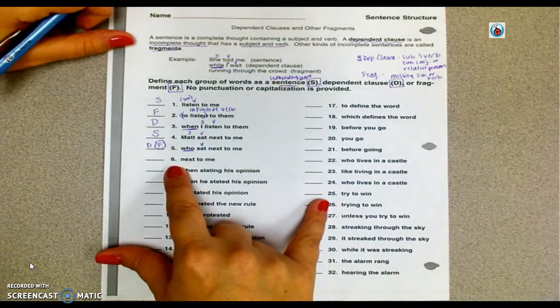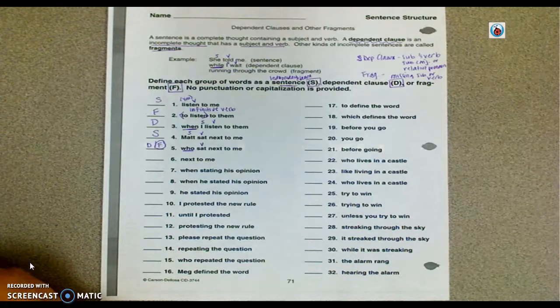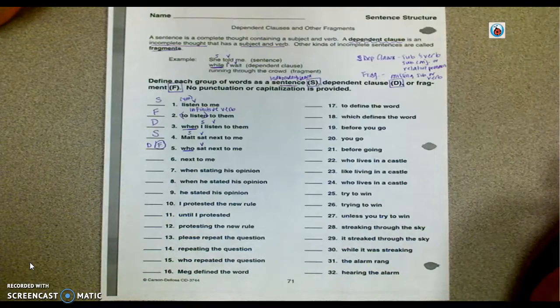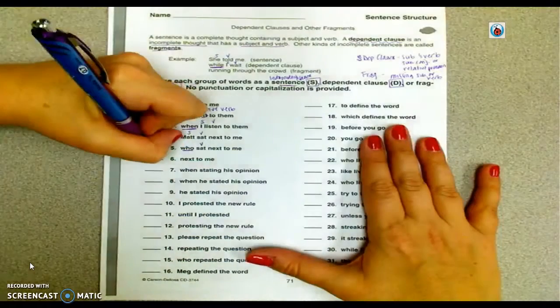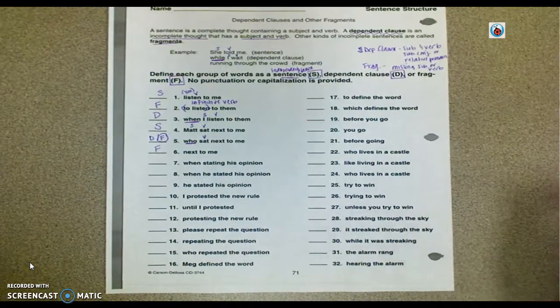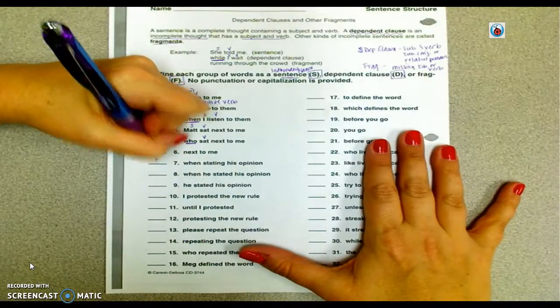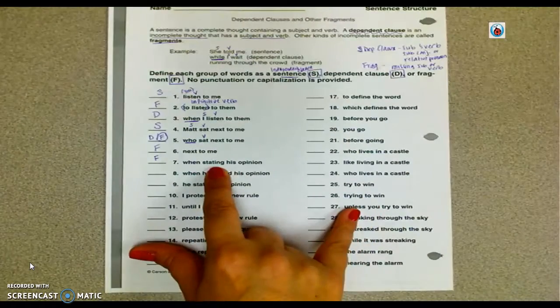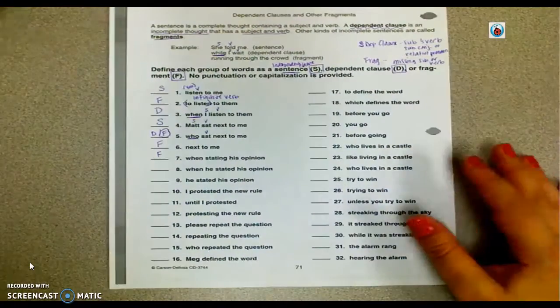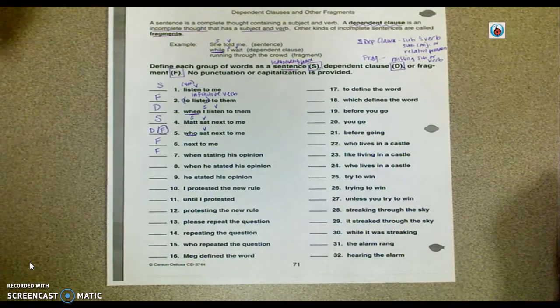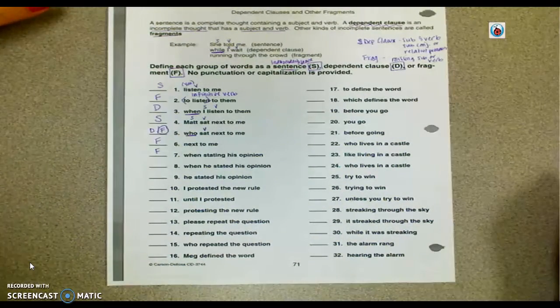Number 6, "next to me." What is that? Is there a subject? Is there a verb? No, it's a fragment. Number 7, "when stating his opinion." Who or what did it? Subject? Any subject? No. Verb? No. This is a fragment because there's no subject. Stating, ish, would be the verb, but it makes no sense. It's a fragment. Okay?